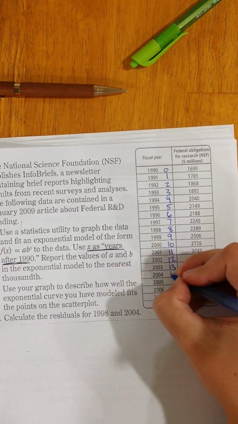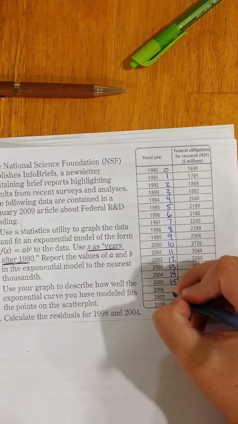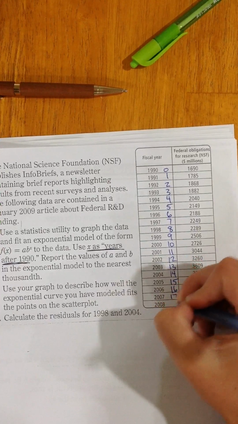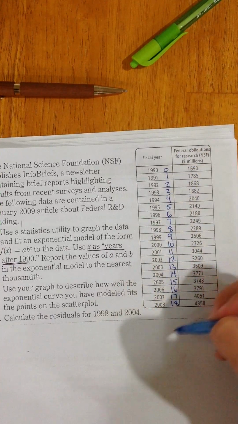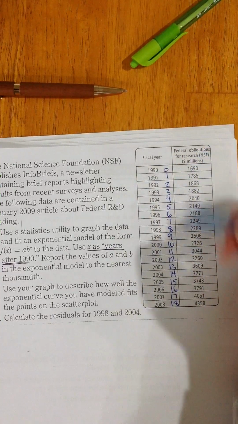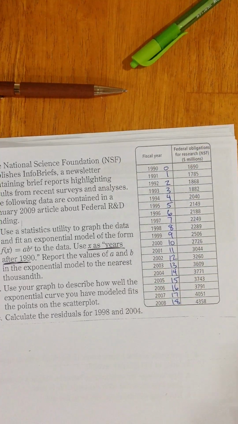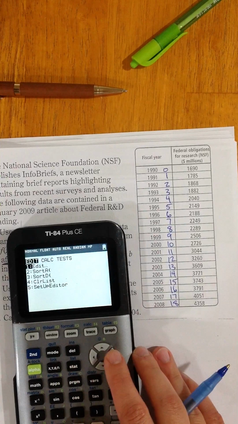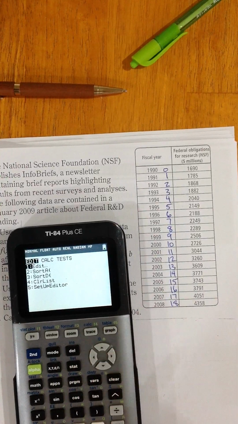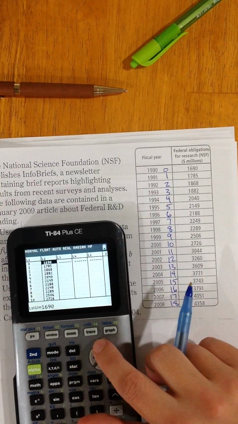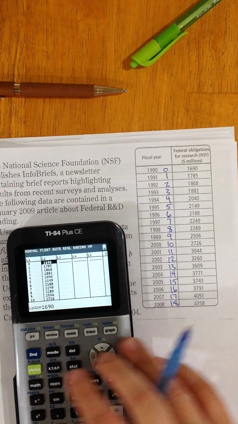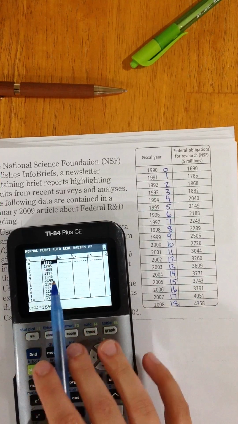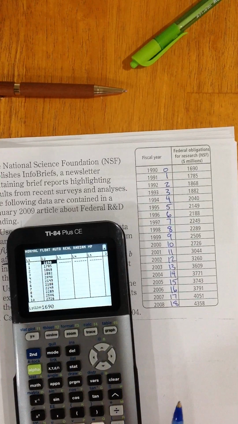So I would just label that so you can refer back to them in a bit. And then those are what we're going to type in for our x, and then the other ones we just type in normal for our y. So you'd go stat, and then you'd go to edit, just like we've done before. I typed them into my calculator earlier, so I've got them both typed in here into list 1 for the x, list 2 for the y.